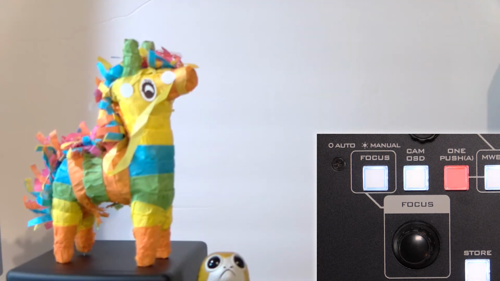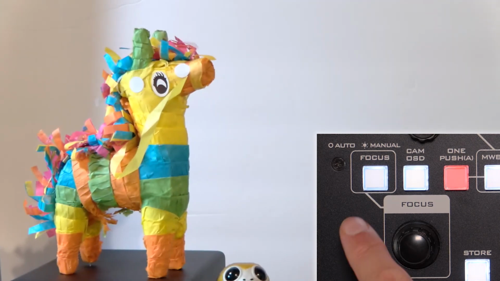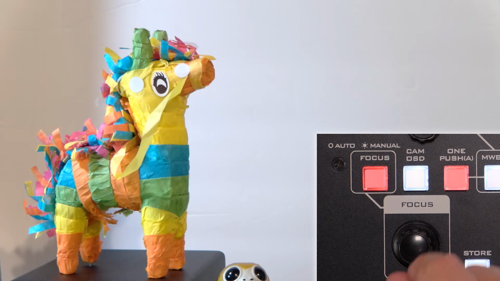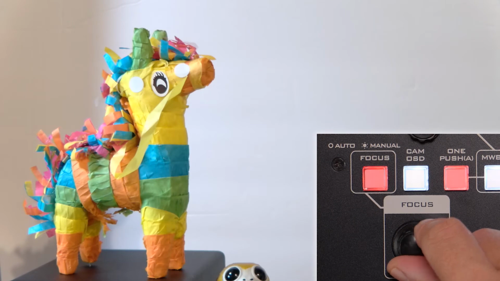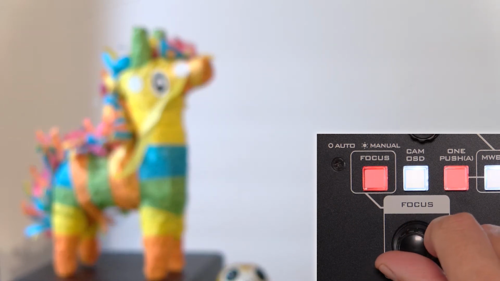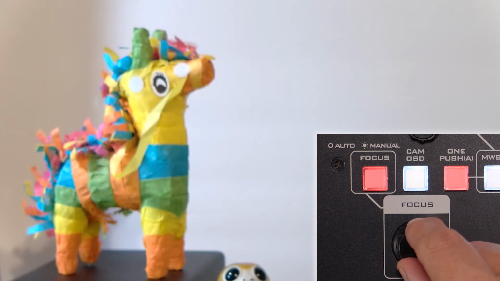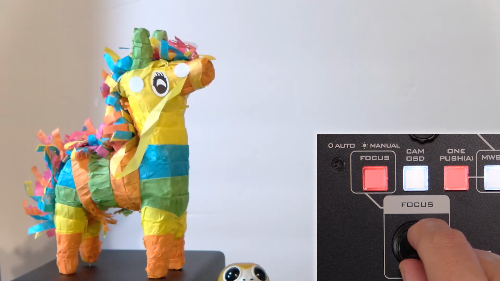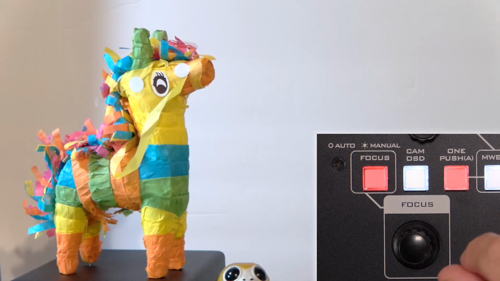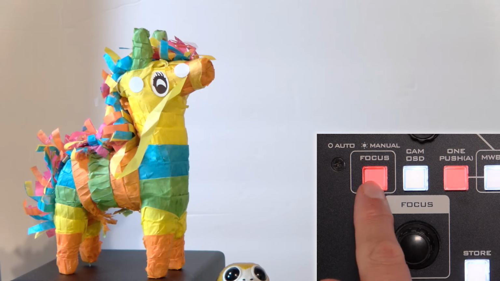So what if I want to do manual focus? We press down and now it's illuminated. Now I can use the focus wheel to adjust my focus. If I have something in the background I want to focus on, and something in the foreground I don't want in focus, I'll move the wheel to the right, and then to come back to the front of the camera, I move the wheel to the left. And that looks perfect. To keep the focus on the same setting, you can keep the button illuminated.